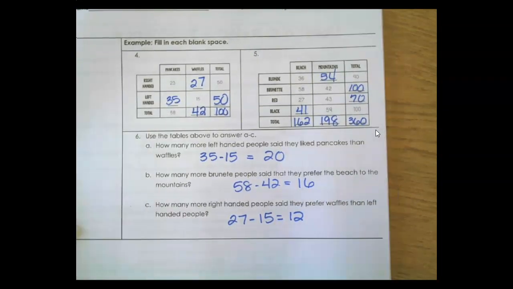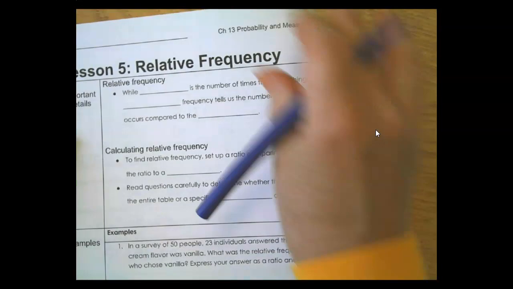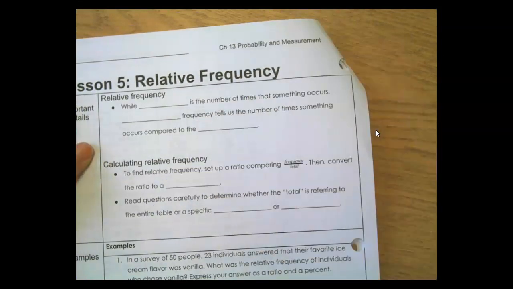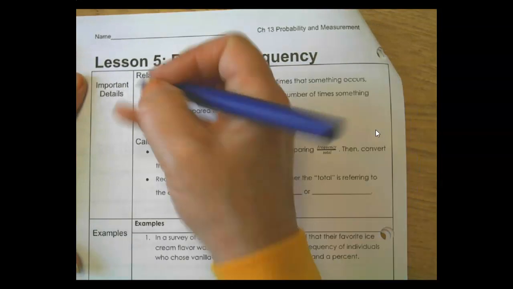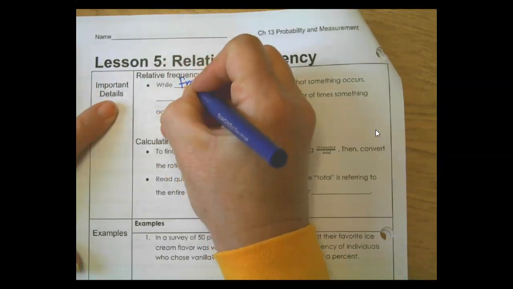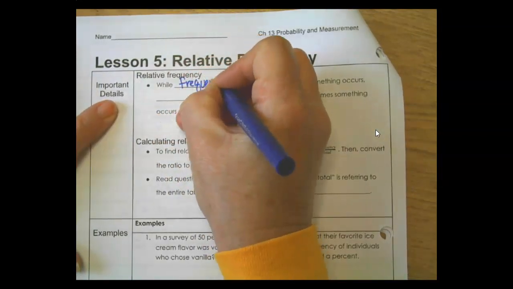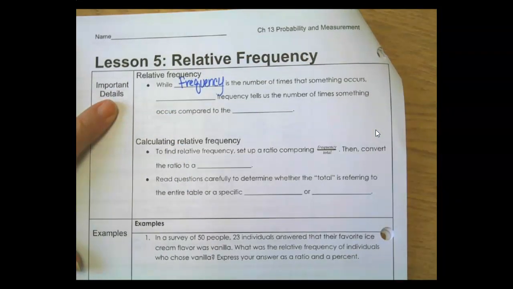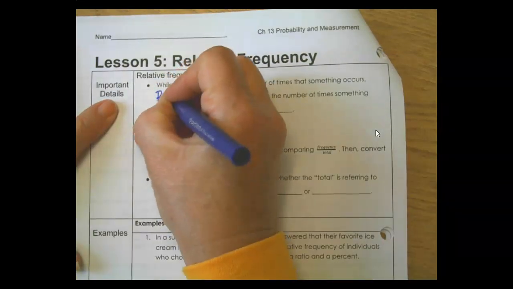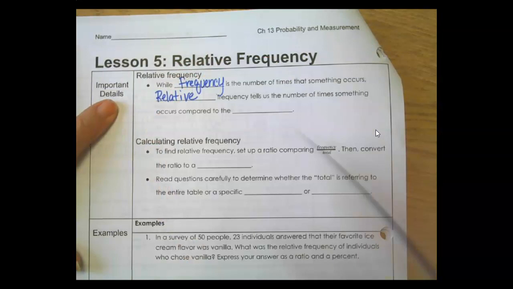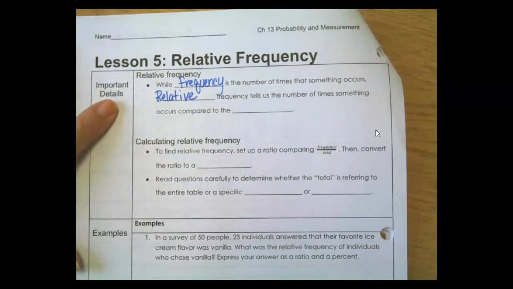Next is relative frequency. So this is a little bit different. While frequency is the number of times something occurs, so that was just a number, like 15, 20, 28, whatever it is, relative frequency tells us the number of times something occurs compared to the total.